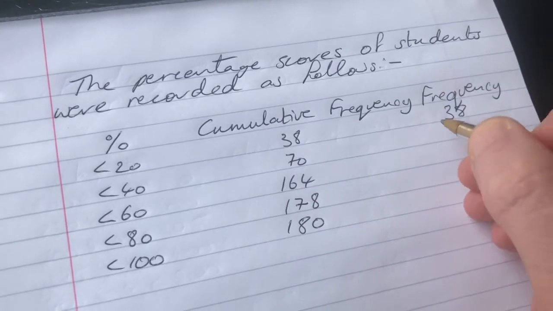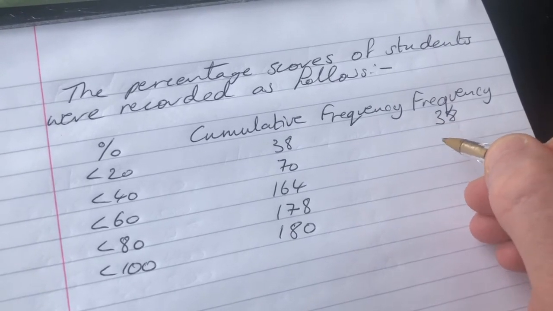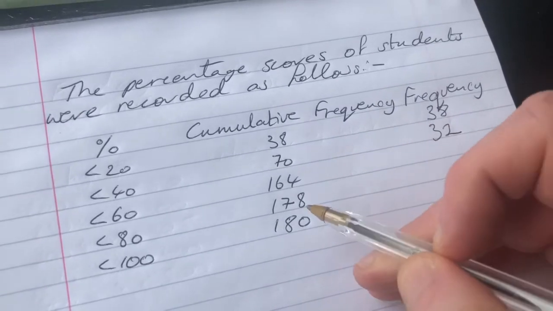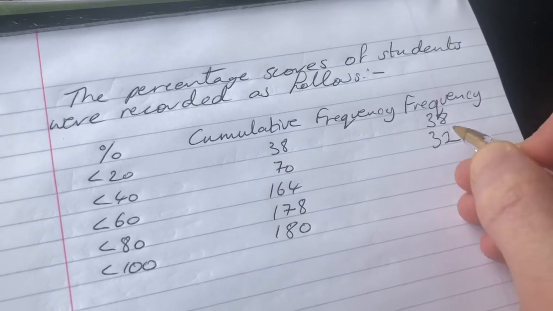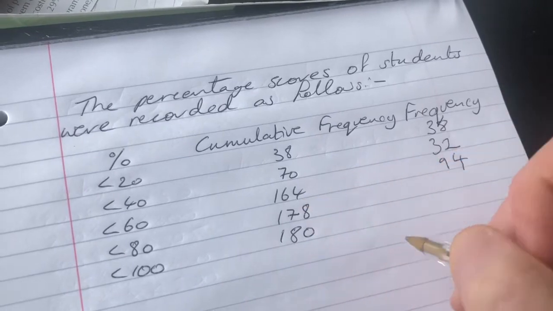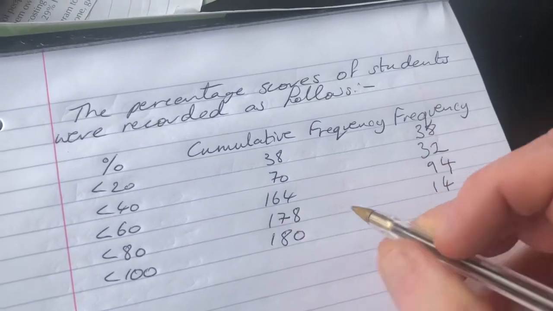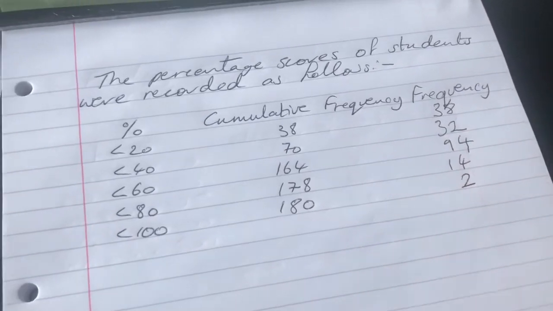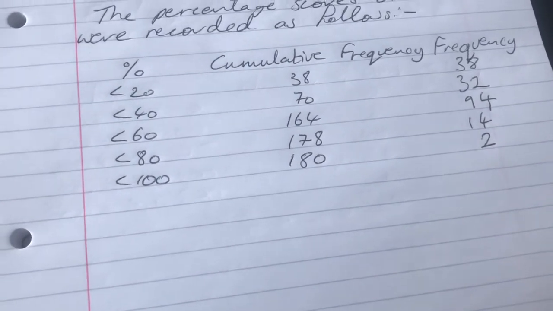So again, what is that? 32. 164 minus 70 then would go there. 178 minus 164 and 180 minus 178. So it's not that difficult to recover the original frequencies, and if you're used to working like that, then you can do that.